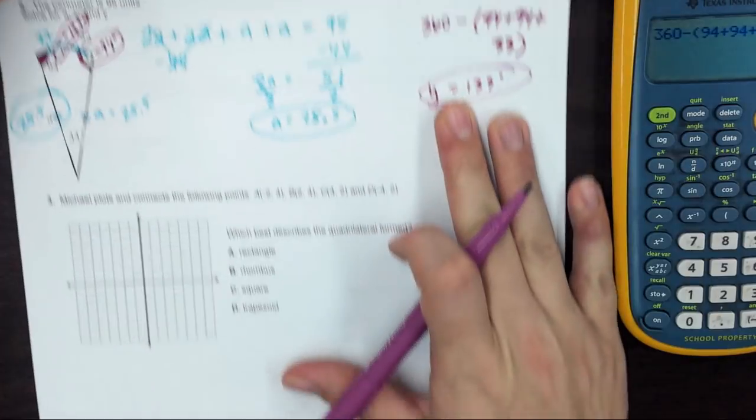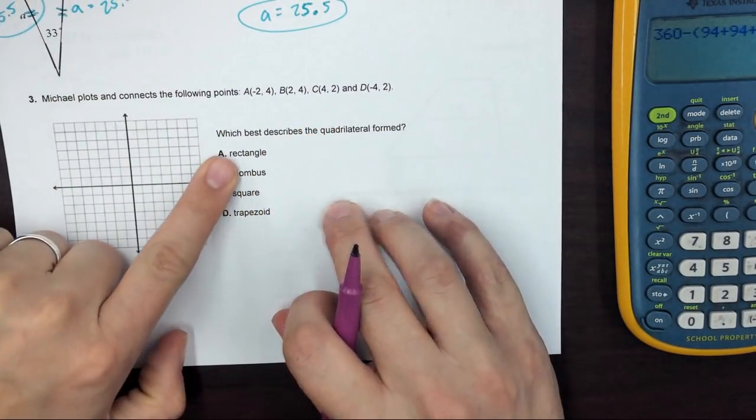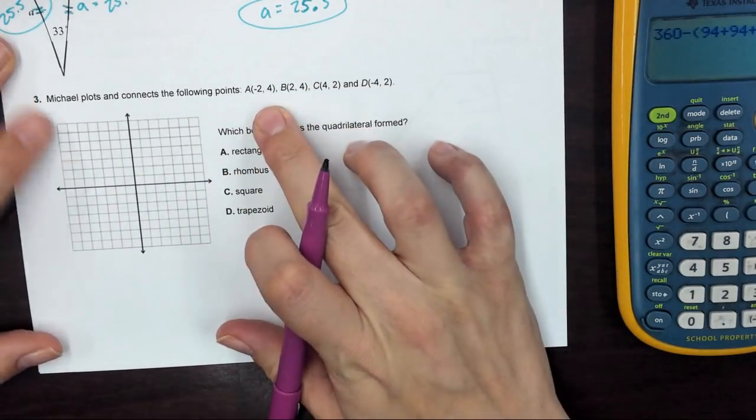Alright, rolling on to number 3. Michael plots and connects the following points. Which best describes the quadrilateral form? Alright, so let's plot it.